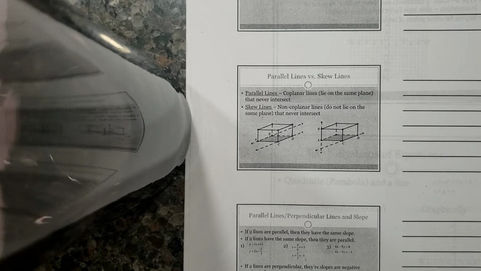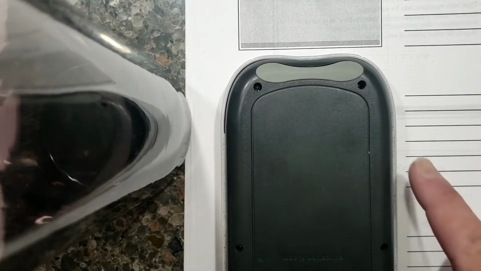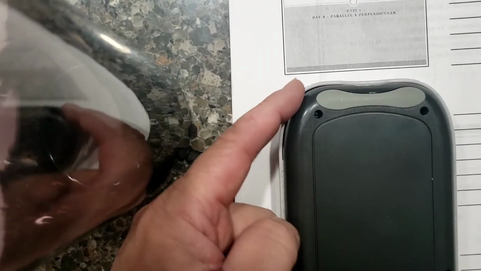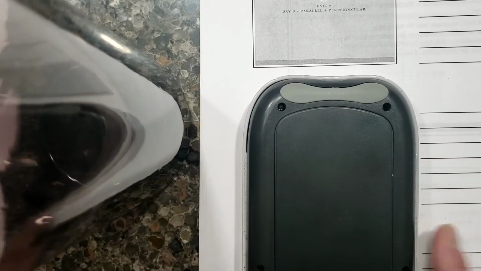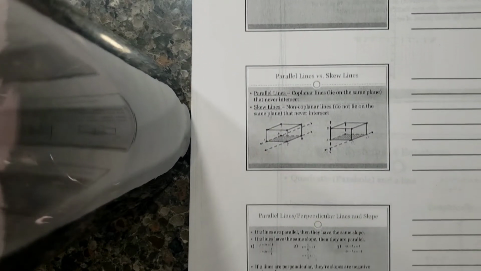Skew lines are similar to parallel lines in that they never intersect, but they are not on the same plane. And what that means is, again, on the calculator, this line here going back and forth, and if this were a corner, this line here coming up and down, they're not on the same plane, but they will never intersect. So that's what we talk about when we talk about skew lines, okay?